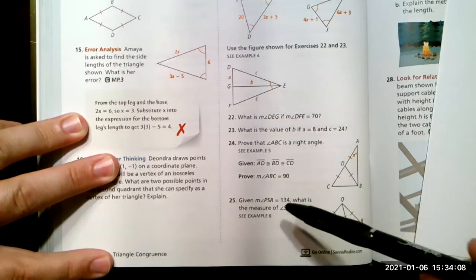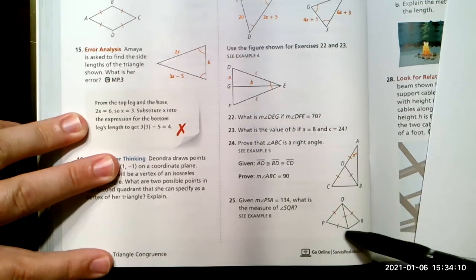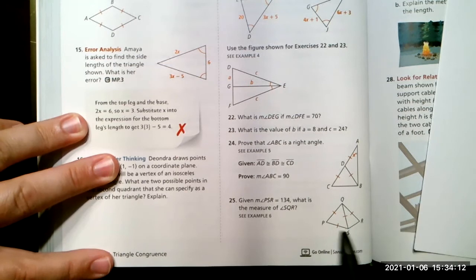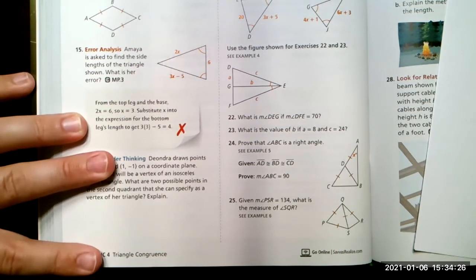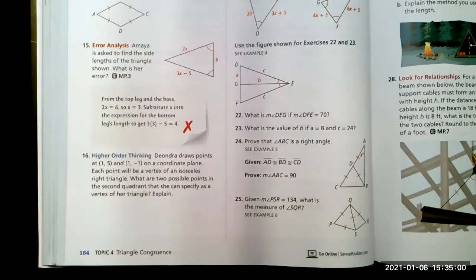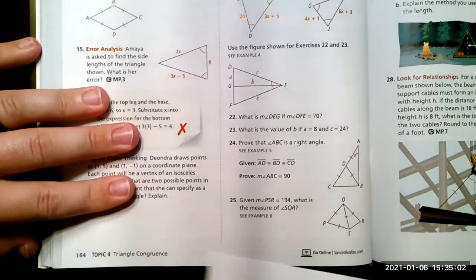25, given the measure of angle PSR, so that's basically the bottom of this figure here, that bottom angle, is 134. What is the measure of angle SQR? So SQR, that top right little piece right above my pen there. Let me see if I can sketch this out real quick. Okay, I think I got it. It's not perfect, but you'll get the point.